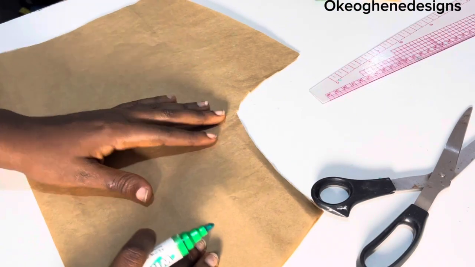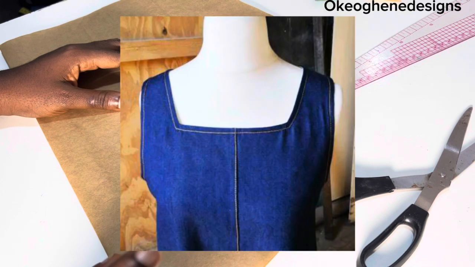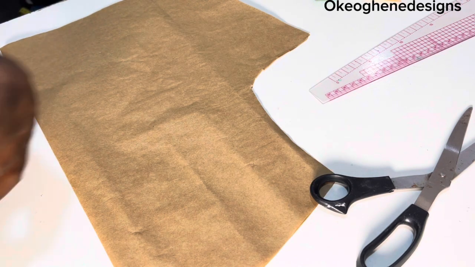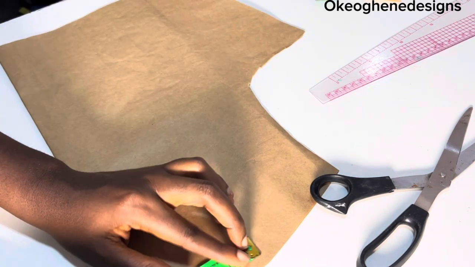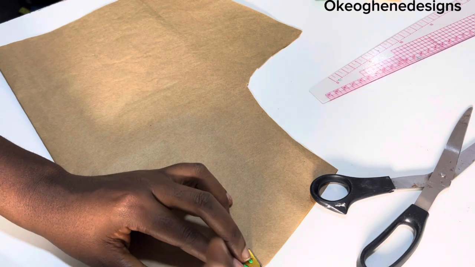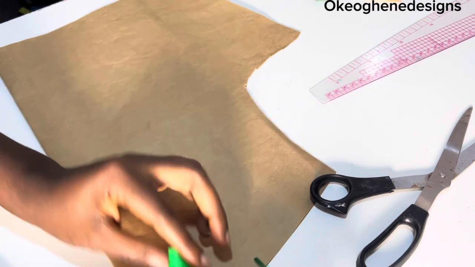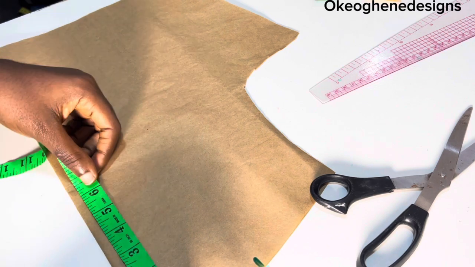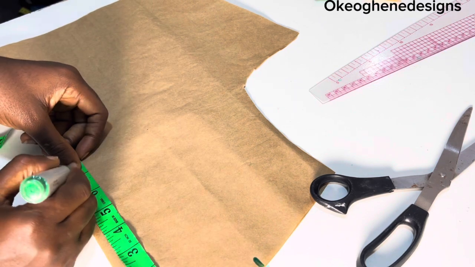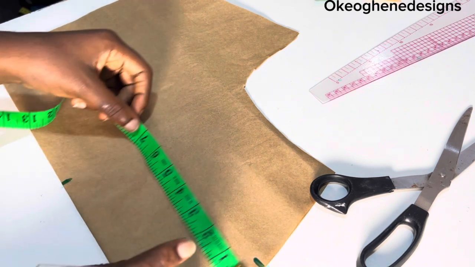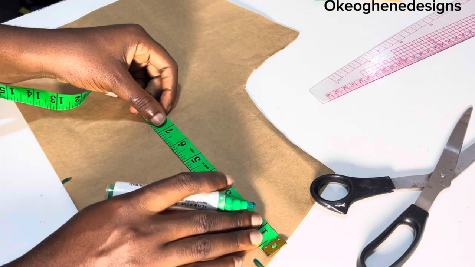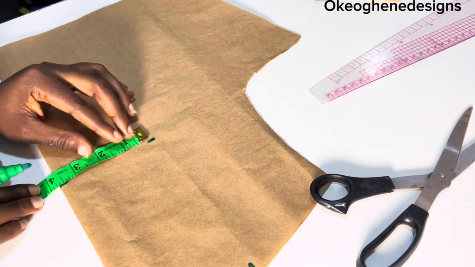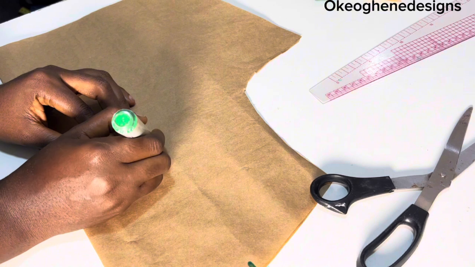The next neckline we'll be treating is the square shape neckline. For the square shape neckline, we would use a neck width of 3.5 inches, and we'll go ahead to do the depth. The depth for this is 7 inches. So you are trying to square it back again.